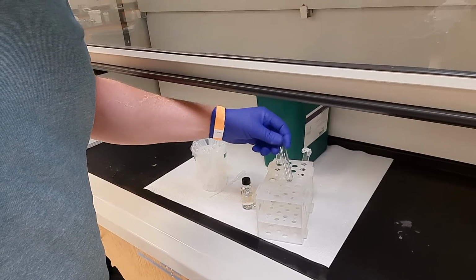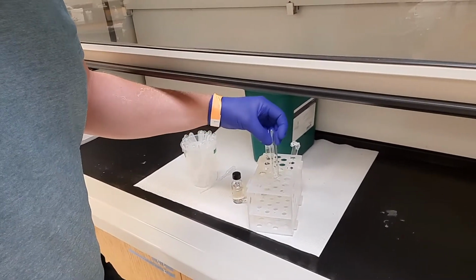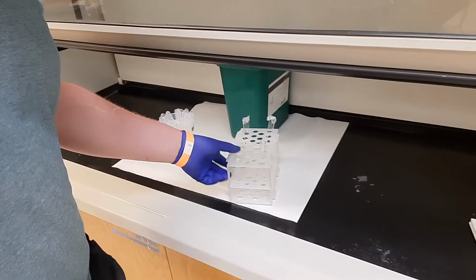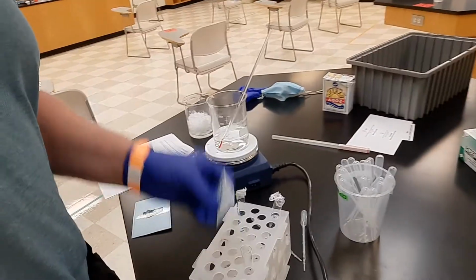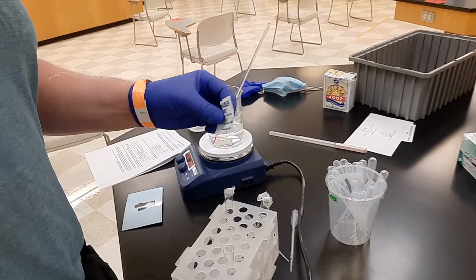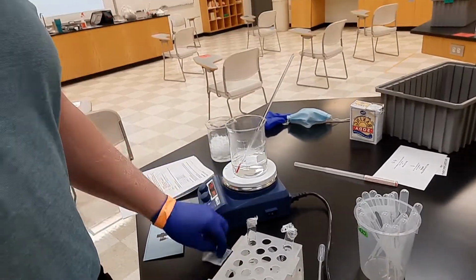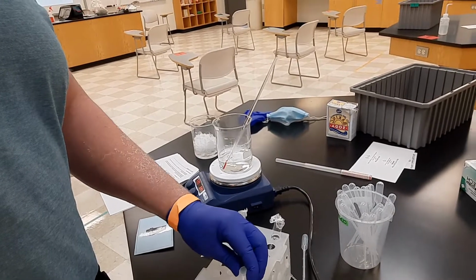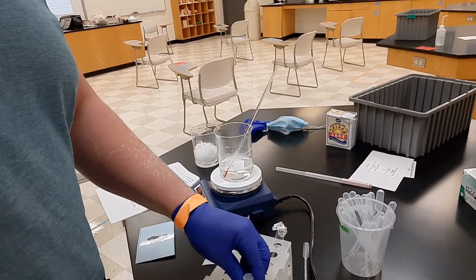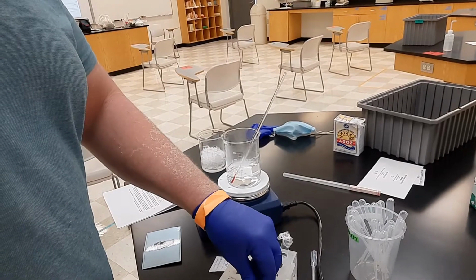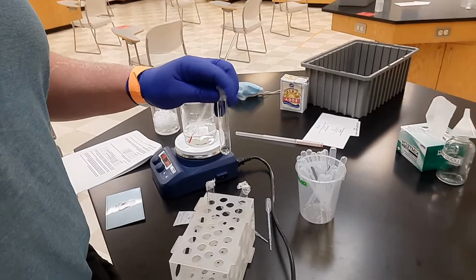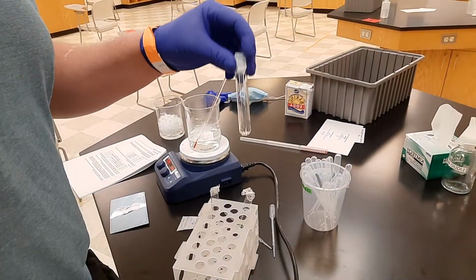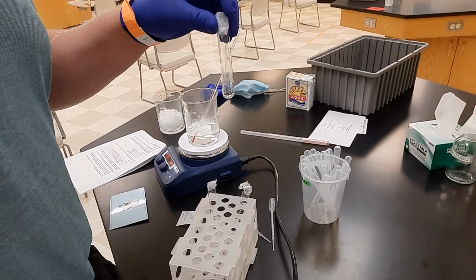Just going to shake it, try to get things mixed up in here. Now, my reaction that's set up right here, I'm going to cover the top in parafilm. Parafilm is this waxy kind of plastic right here, and you just kind of stretch it over the top. Again, you need a good labeling system. You need something on the test tube, like a number or a letter, that tells you what is inside of this, because you're going to have 4 identical setups right here.